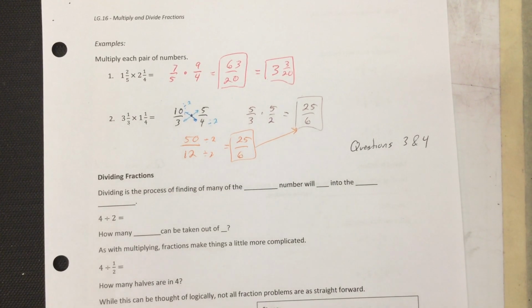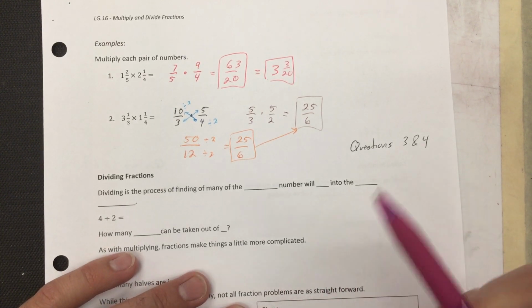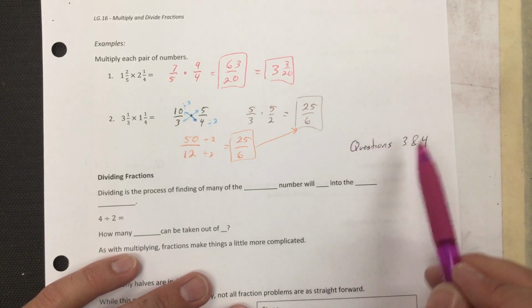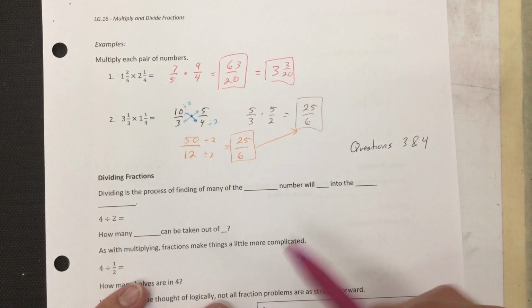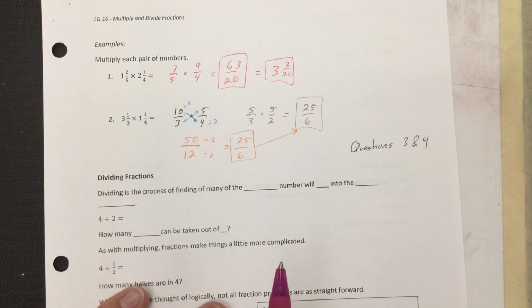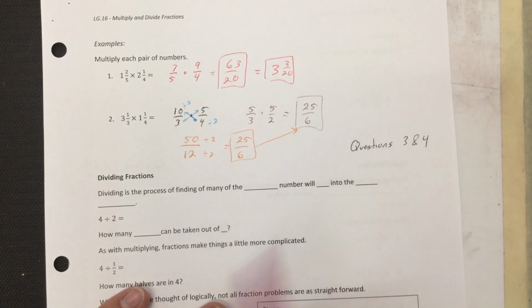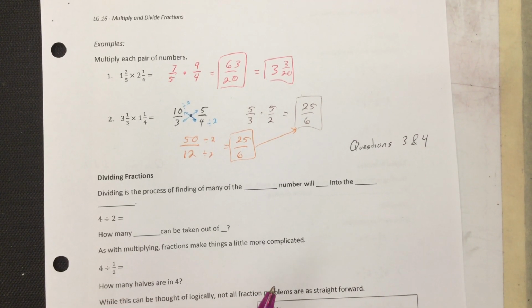So that only works with multiplication, and I will do another video a little bit later with some other examples to help out, or to show that method a little bit if you have not seen that before. Now your final questions are numbers 3 and 4. They deal with multiplying of improper and mixed numbers, and you can work on those.